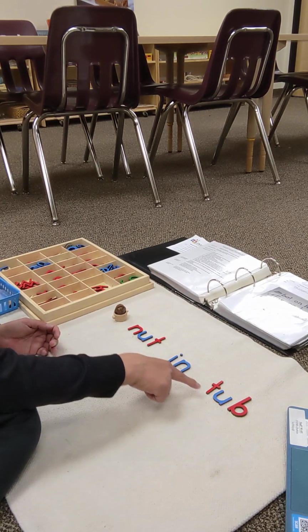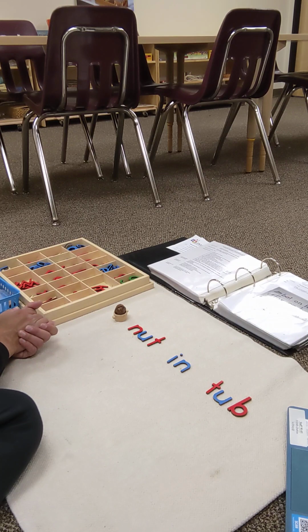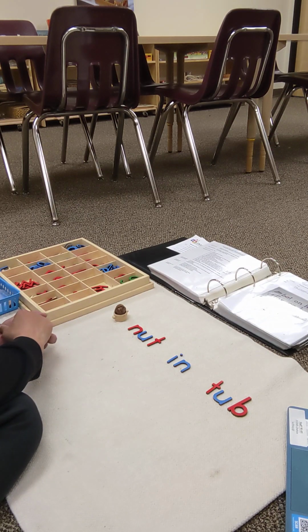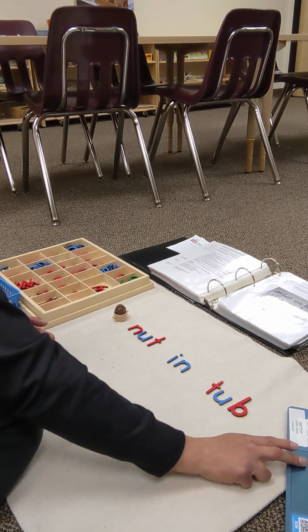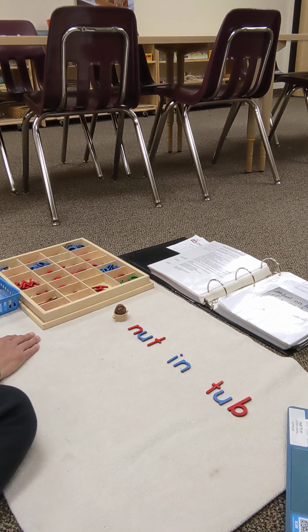Nut and tub. Right there. Invite the child to choose two objects and build the phrase. Okay. So then after you're done with that, you can move on to the next one. What other two objects would you like to choose?